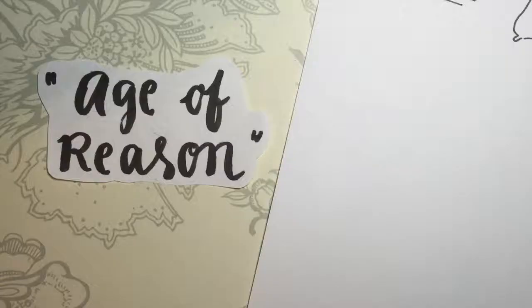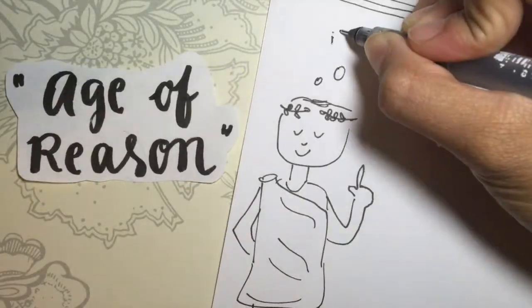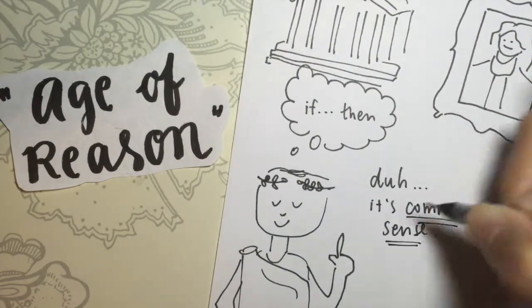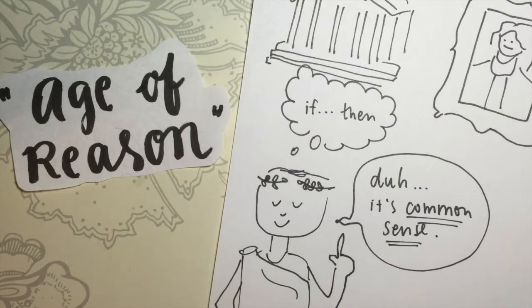For example, the ancient Greeks and Romans lived their lives based on principles of order and reason, which is why the neoclassical age is known as the Age of Reason. People turn their focus on common sense instead of individual imagination.